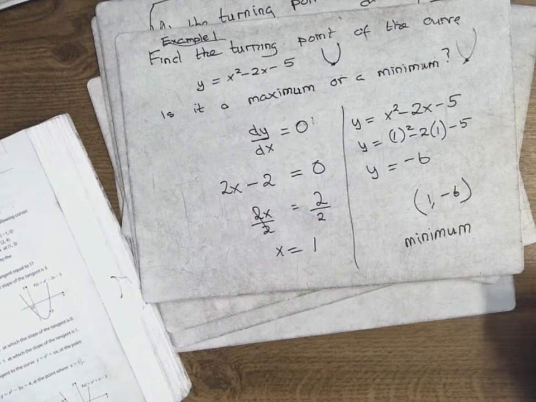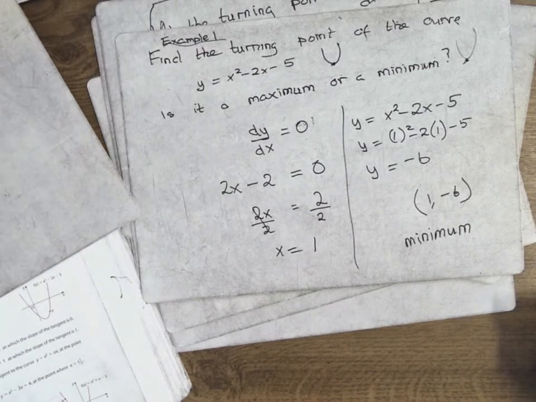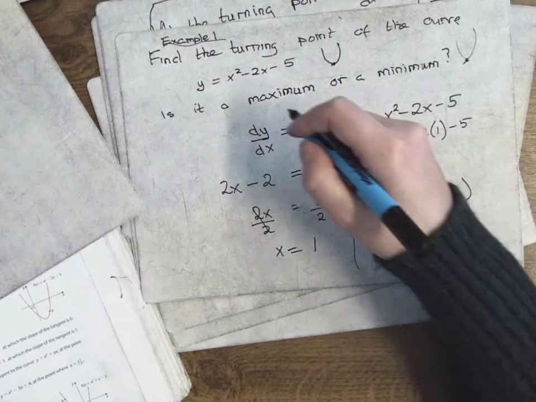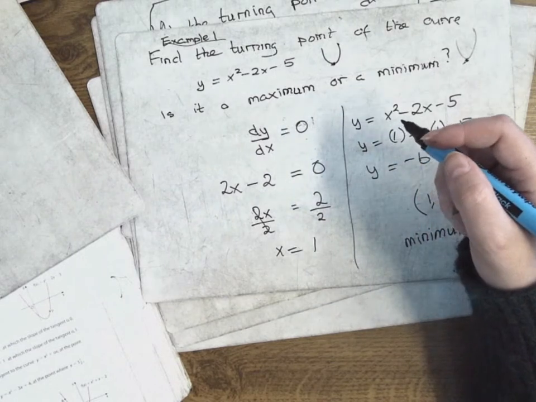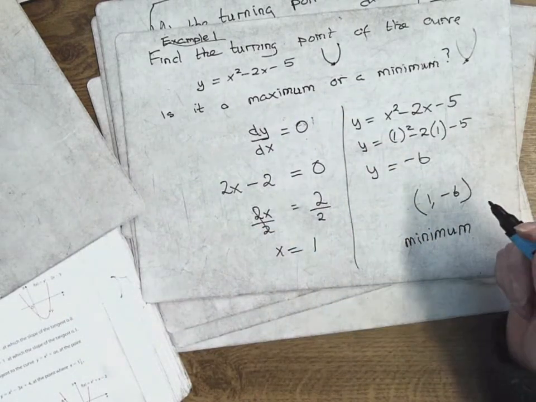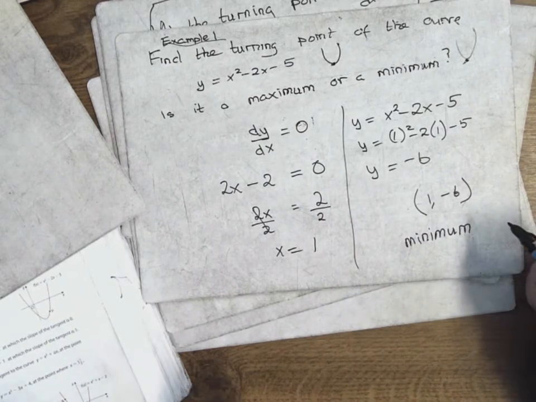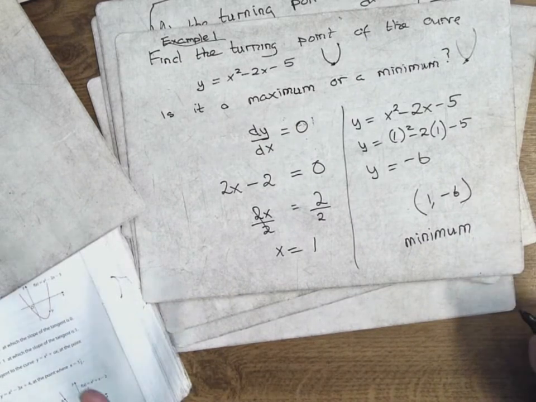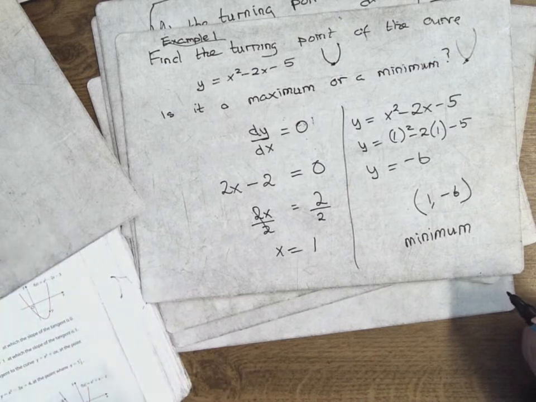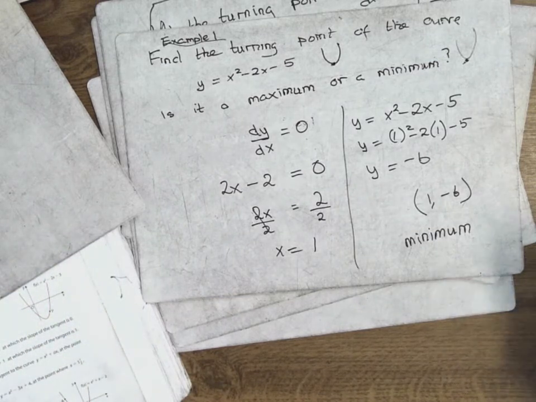If the equation is x squared, does that not mean that it's always going to be a minimum anyway? Yes, that's what we just said. But that's grand, knowing that is good. You know that before you start.